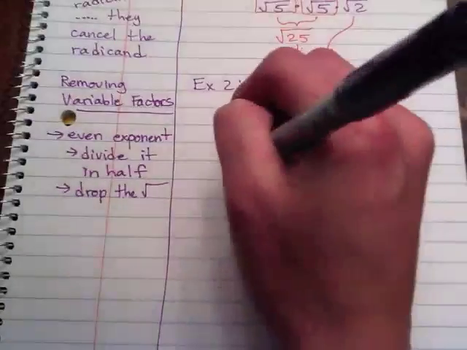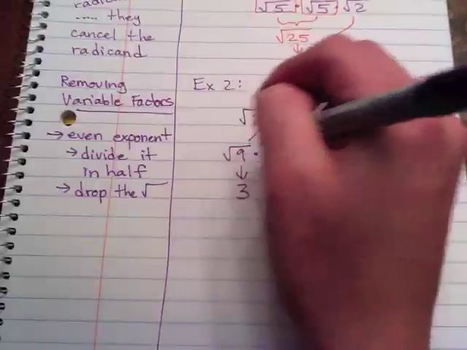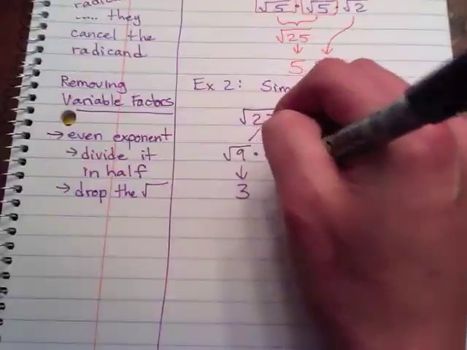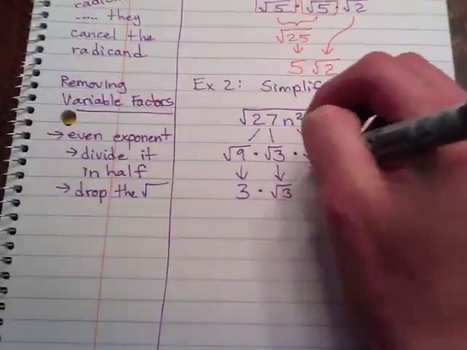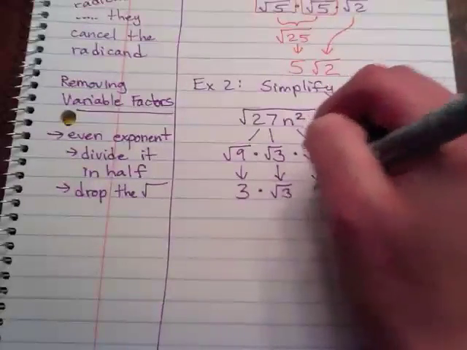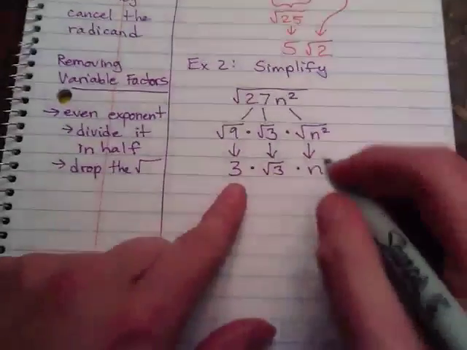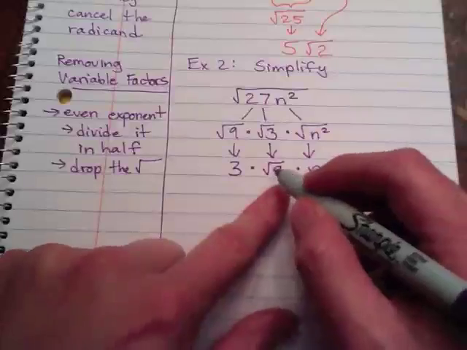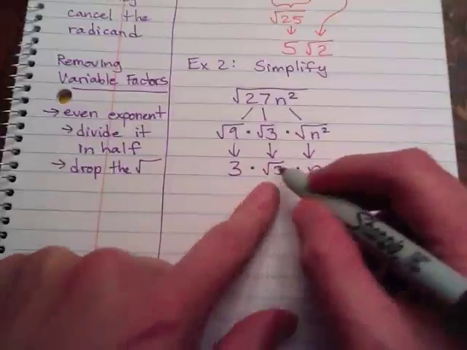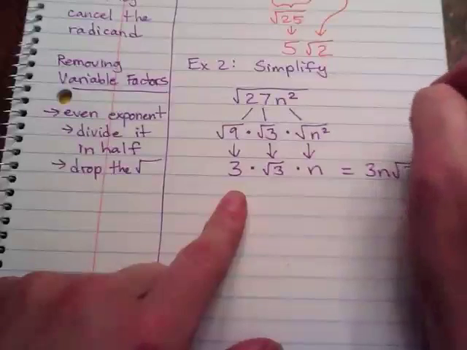So now you have the square root of 3, and you have the square root of 9, which is 3, and then the square root of n squared, which is n left over. And your final answer, you want to have everything outside of the square root at the front, and then the radicand at the back, just like you would a variable. So it ends up being 3n times the square root of 3.